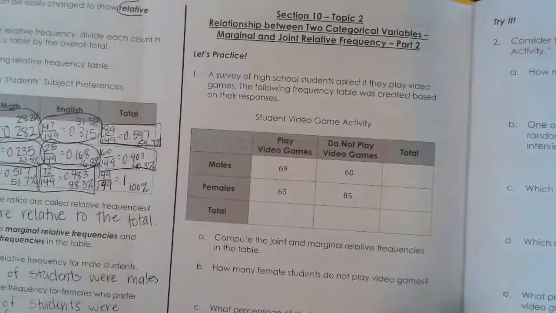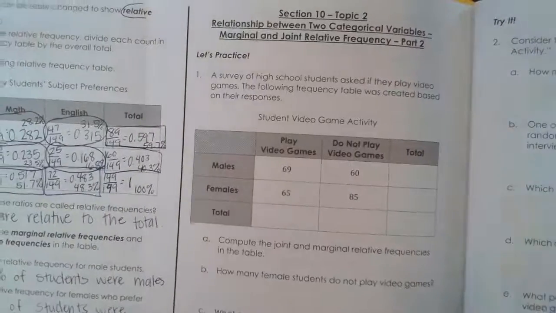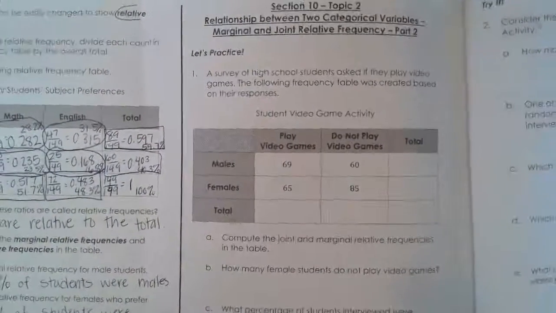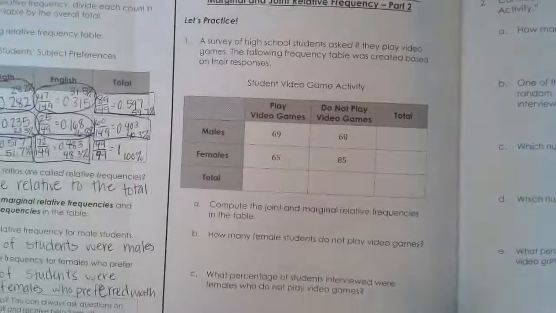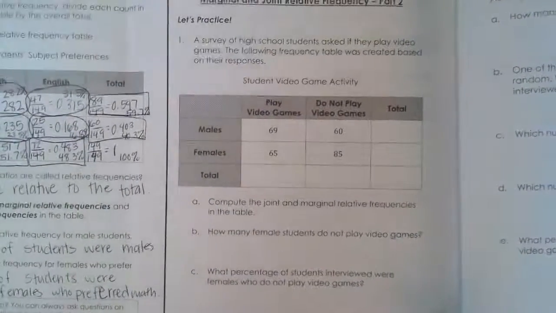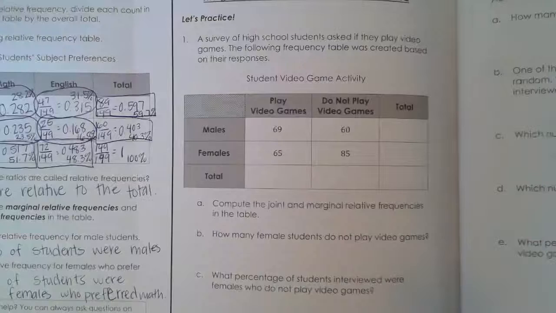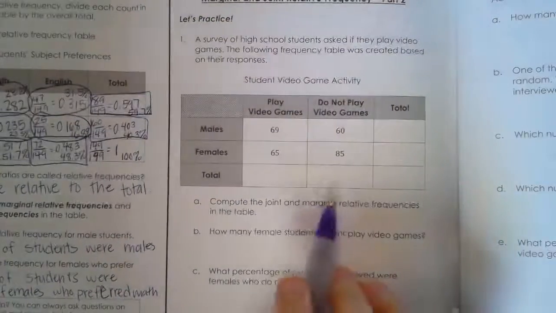So for 10.2, the relationship between two categorical variables, same exact title, just part 2. So let's practice. A survey of high school students asked if they play video games. The following frequency table was created based on their responses. So we have males' responses, we have females' responses, and we don't have any totals here, but it's asking us to compute the joint and marginal relative frequencies.